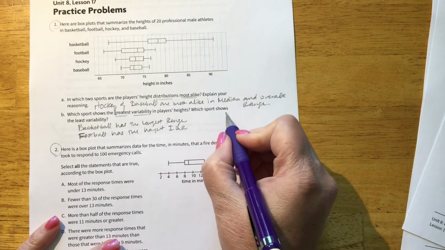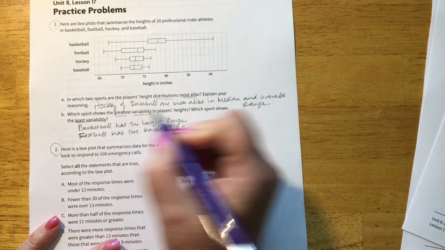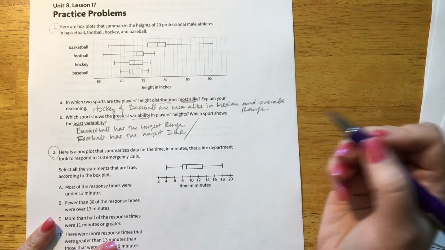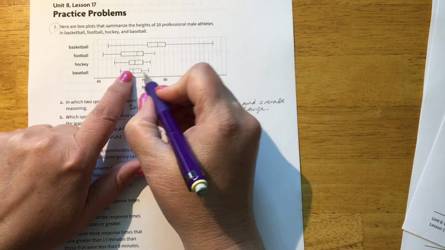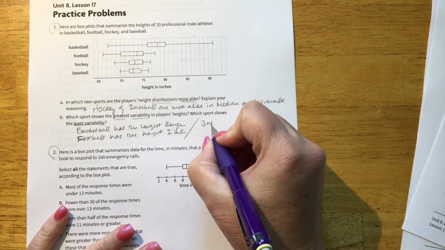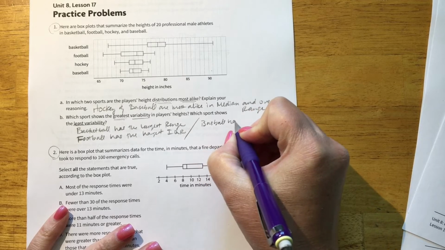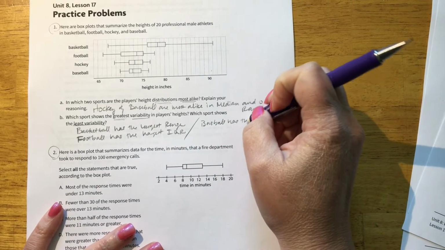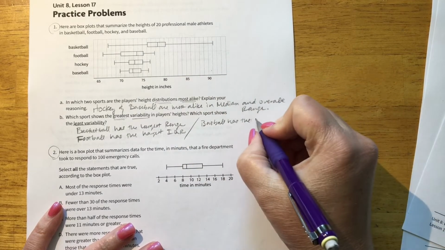But there is a second part of this question, part B. It says, which sport shows the least variability, okay? So on the other side of this, which one shows the least variability? Well, the smallest range would definitely be baseball. Baseball has the smallest range.